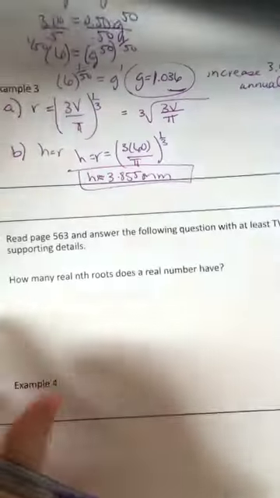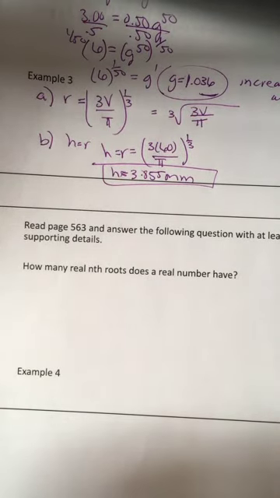And then read page 563 and answer the following questions with at least 2 supporting details. Yes, pause, do that, come back.